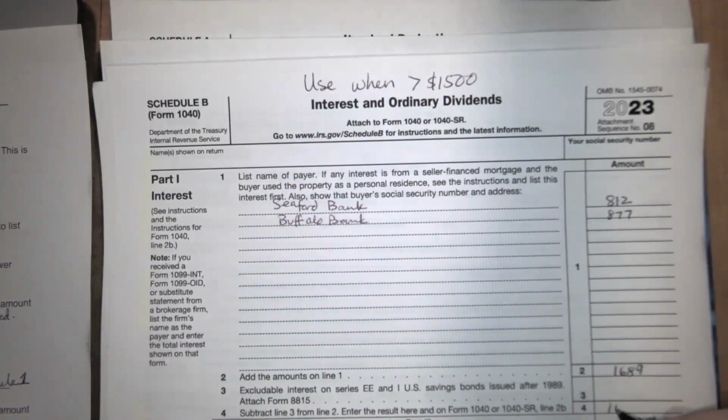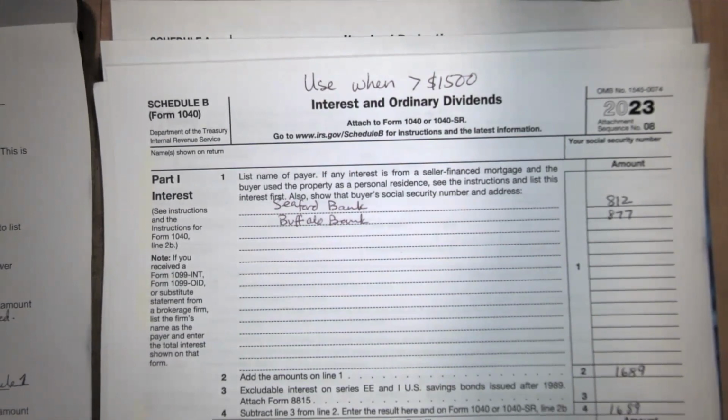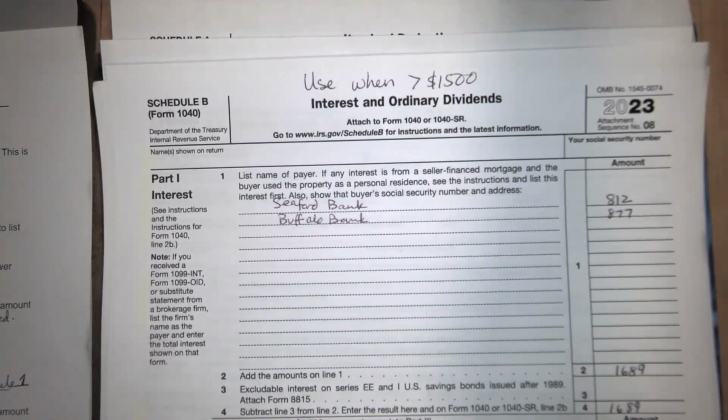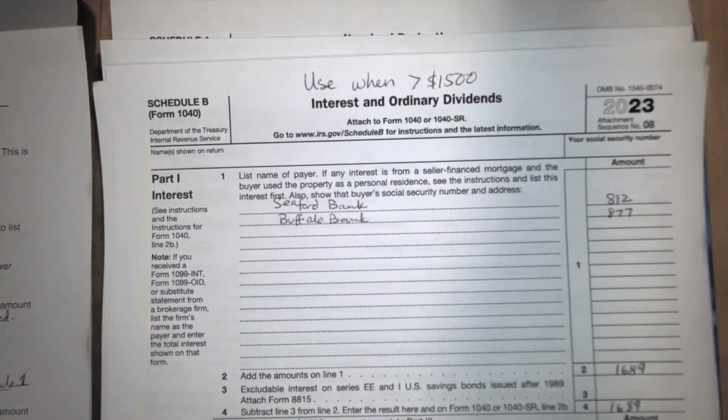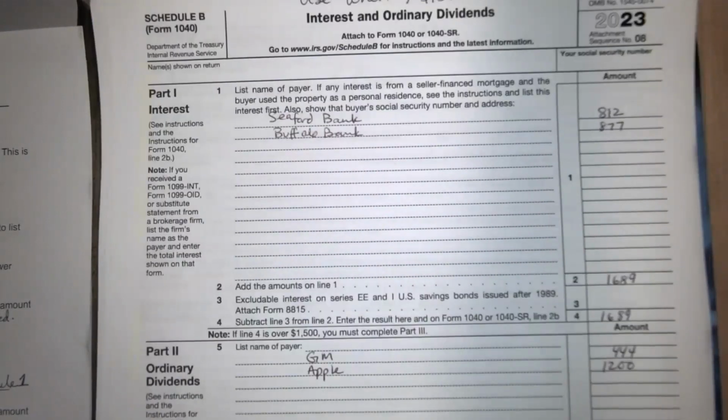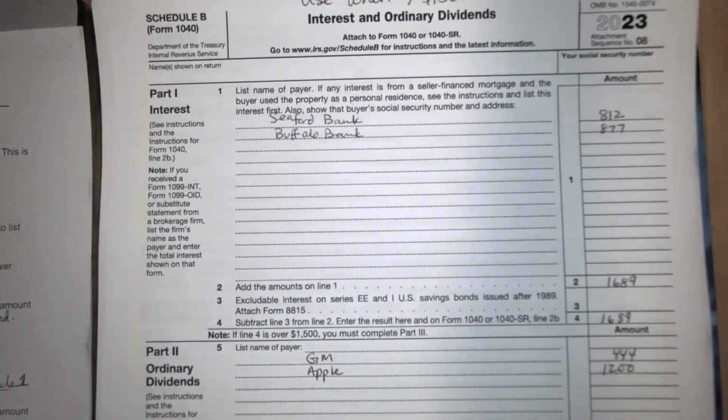So 1689. And then we look at the stock dividends. They had GM and they had Apple. So GM gave them $444, Apple $1,200, and that added up to 1644. Okay.